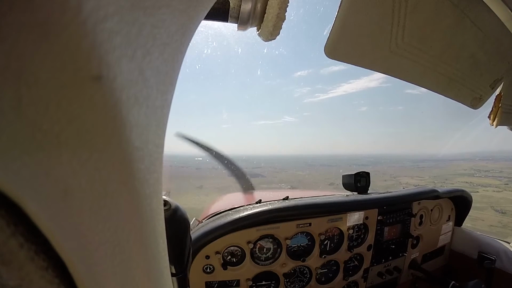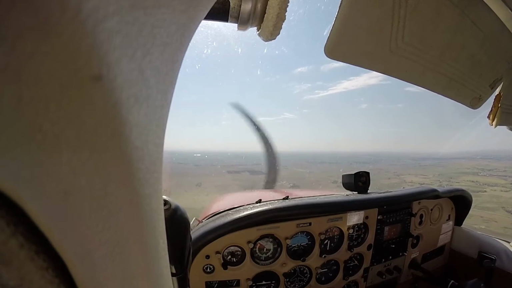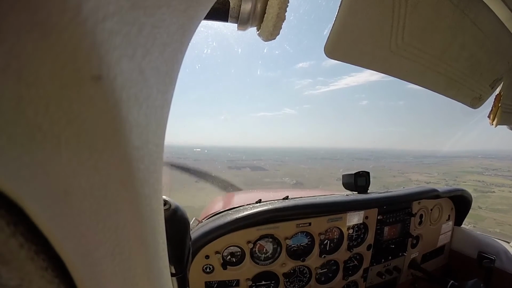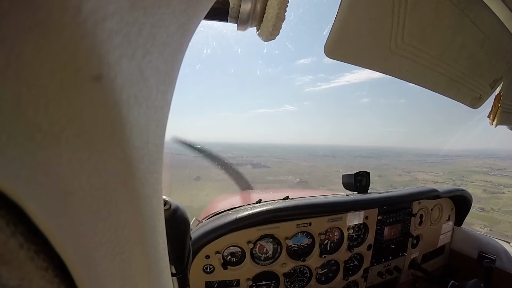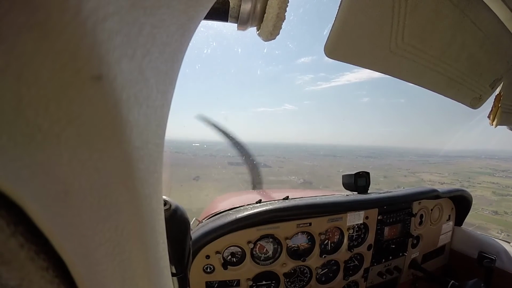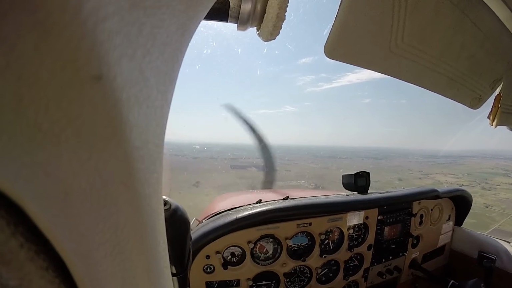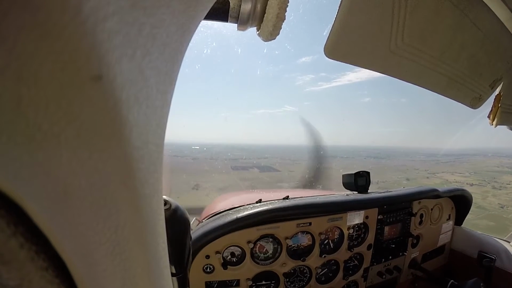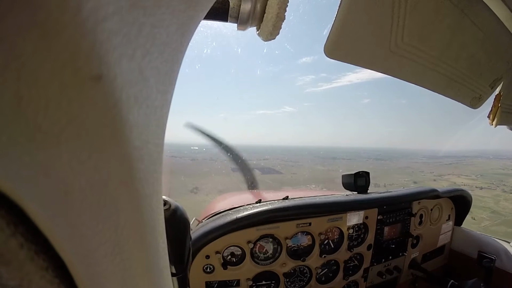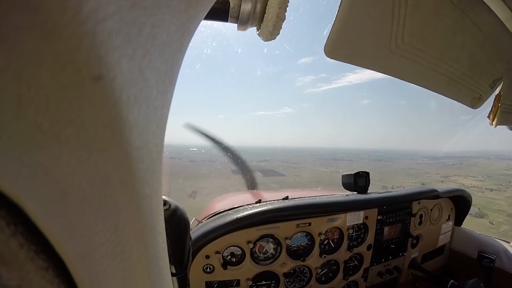Alright, why don't we go down to pattern altitude. I want to make this first one a short field, full stop. Obviously, I don't want to be short at all, but let's make it as short as we safely can. Let's see if we can make the first turn off, which is about 1,500 feet down the runway. Okay. You can change the power now if you're just trying to descend.